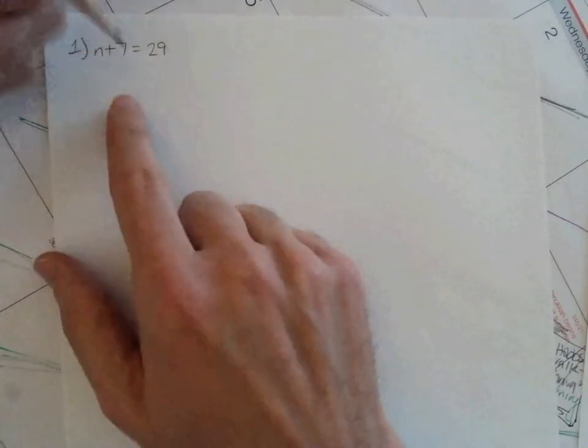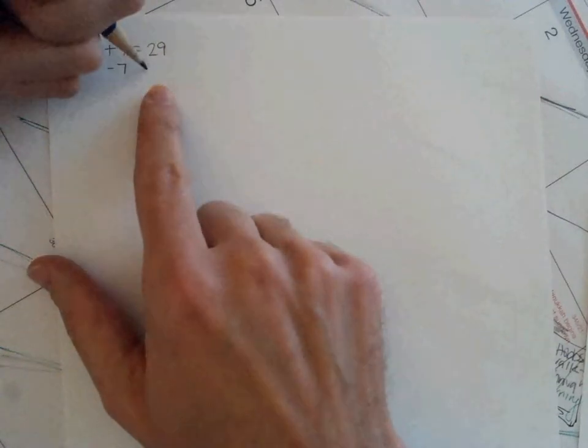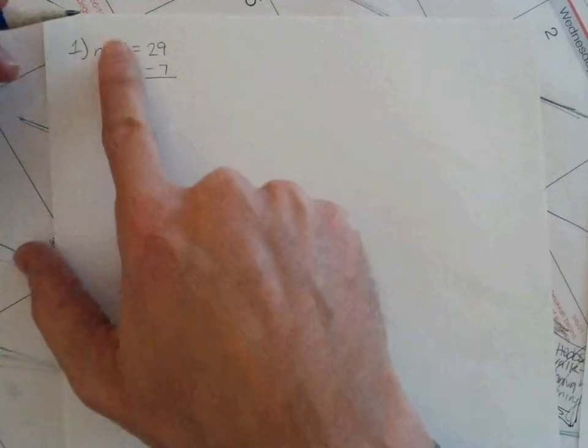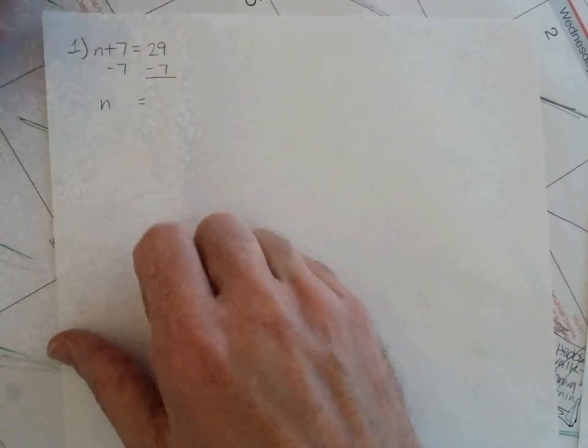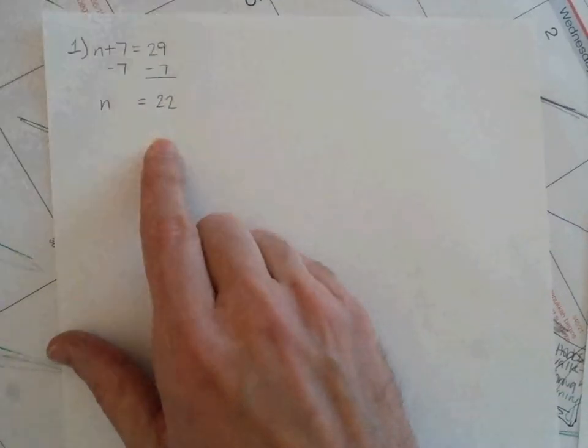The opposite of adding 7 will be subtracting 7. If you do it to one side of the equation, you must do it to the other side. So this part cancels out over here. This plus 7 and minus 7 cancel. You bring the variable down. We have n equals, and then we subtract 29 minus 7, we get 22.